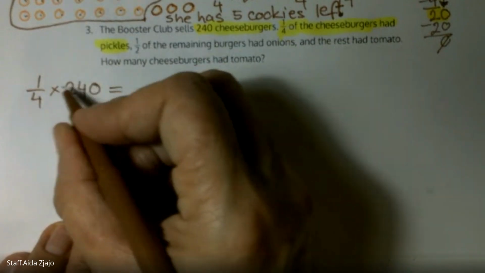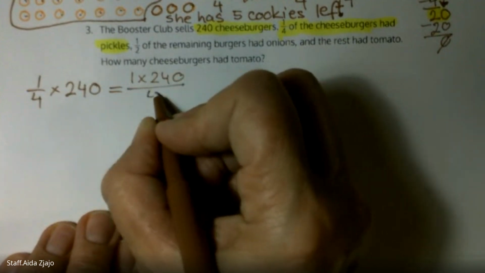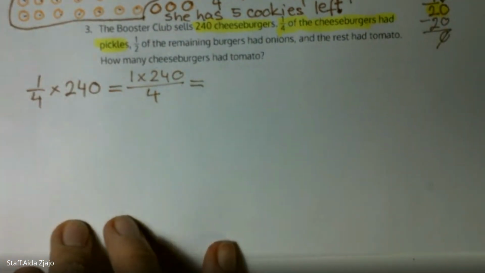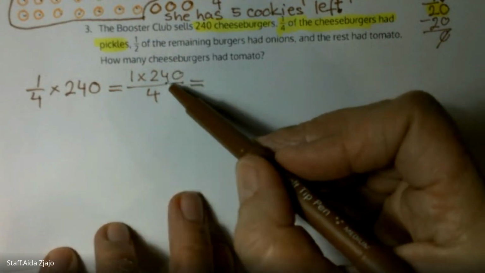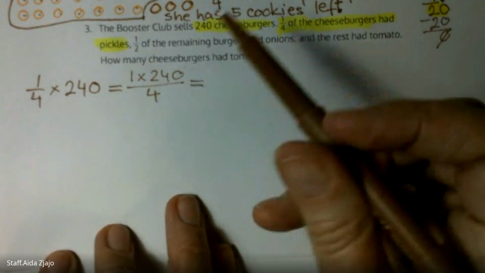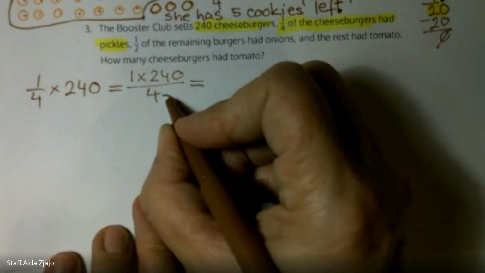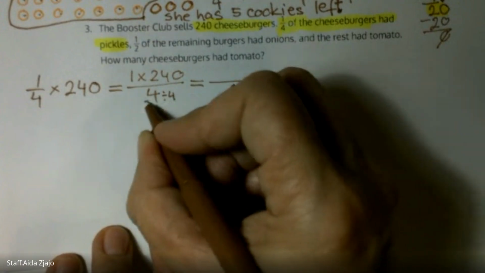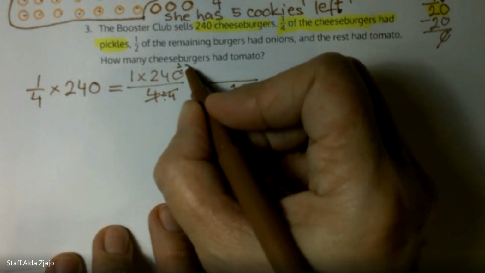So we can say 1 times 240 divided by 4. In this case, the 24 and 4 are related. We can simplify by dividing by 4 right away. So if we divide by 4, we will get 1, because 4 divided by 4 is 1. And then 240 divided by 4.